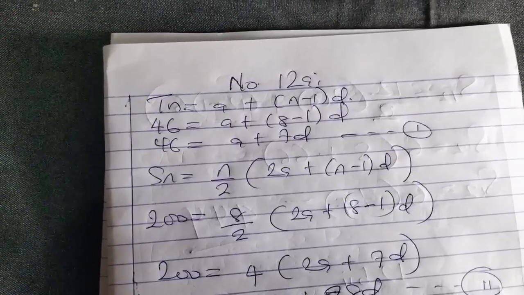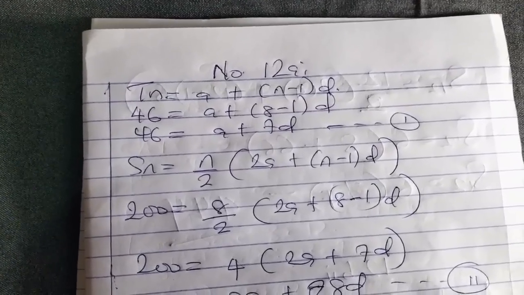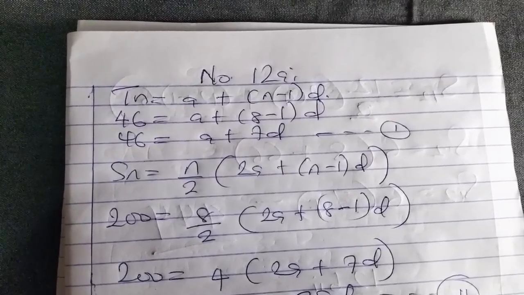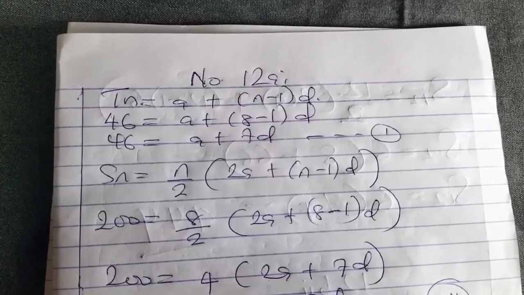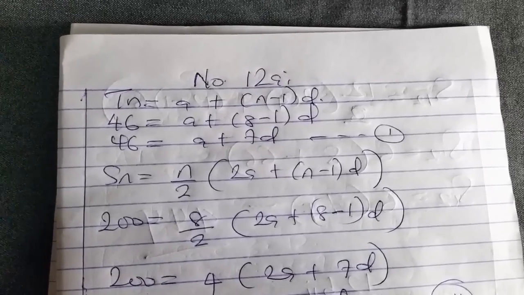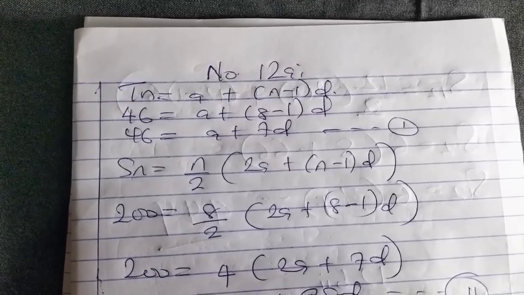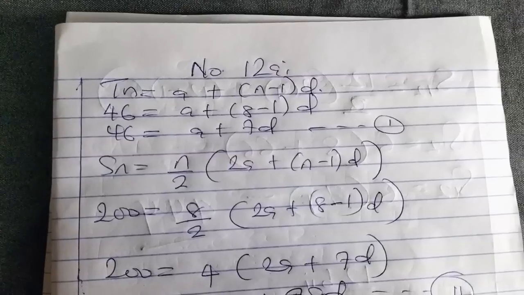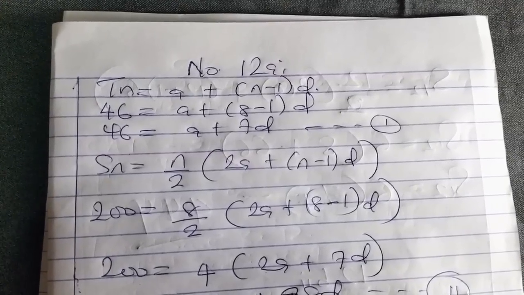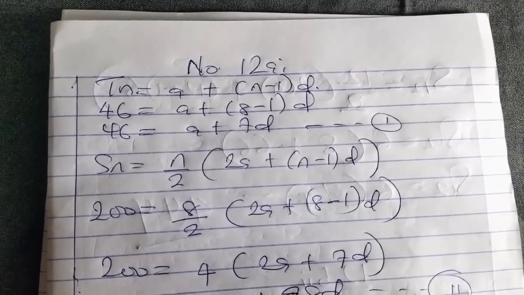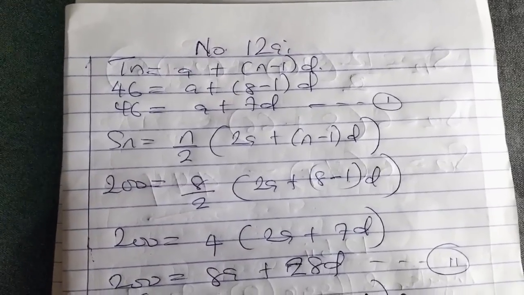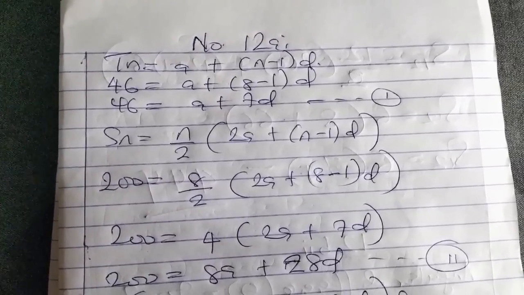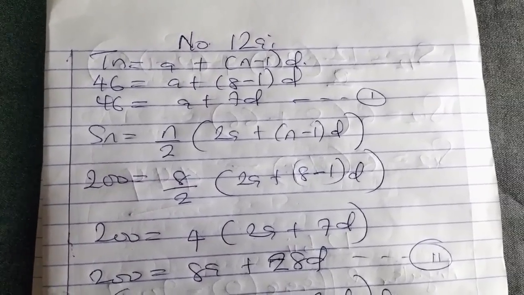Solution for 12ai. Tn, that is any term of an AP, begins by Tn equal to a plus (n minus 1) d. Substituting the 8th term, Tn is 46 equal to a plus (8 minus 1) d, then multiply by d. So we now have 46 equal to a plus 7d, equation 1.